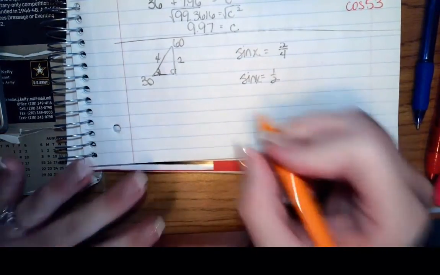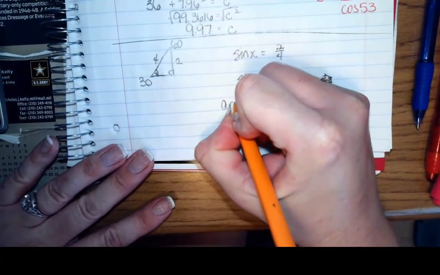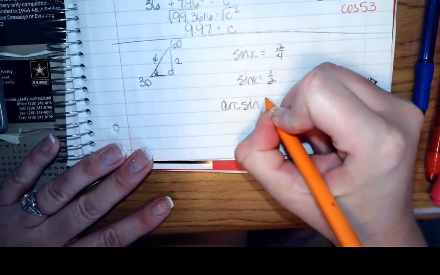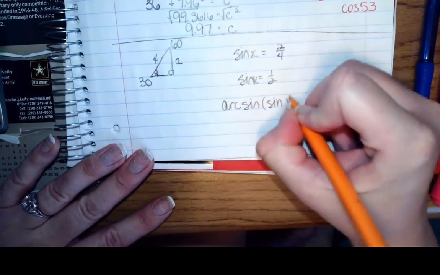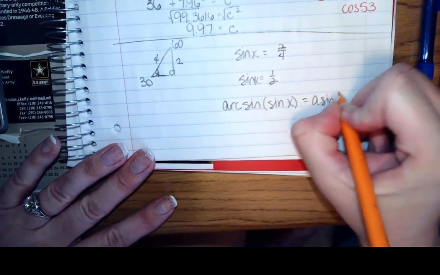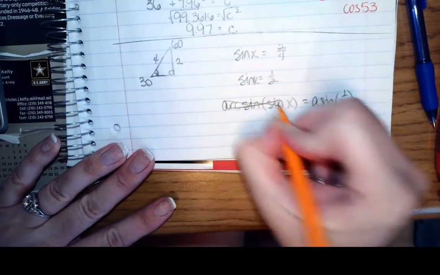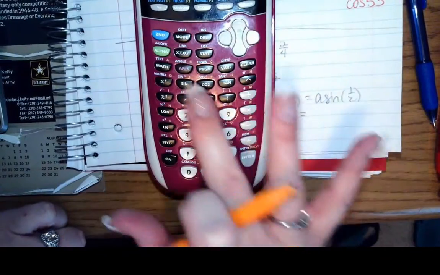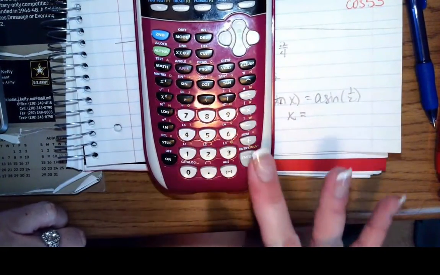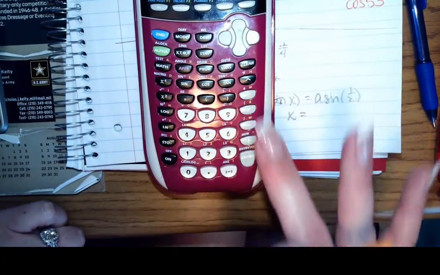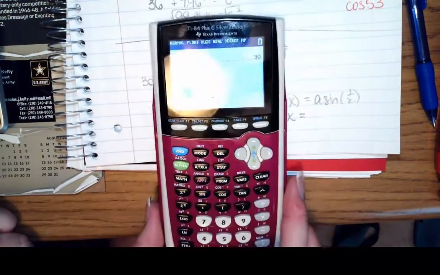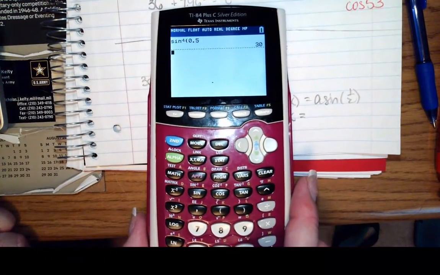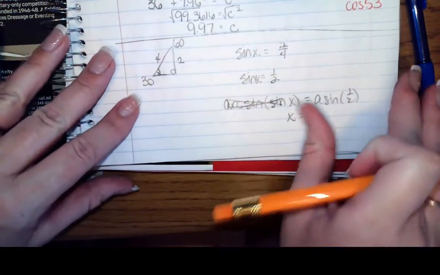Now, if this was something weird, you could take the arc sine of the sine of X and then take the arc sine of 1/2. So that undoes each other. And then I'll have the arc sine of 1/2, which is going to be 30 degrees. All right, so the arc sine of 1/2 is 30 degrees. So, knowing your unit circle comes in handy.